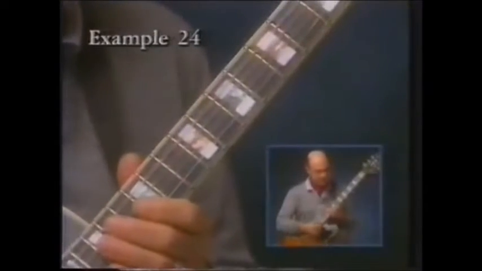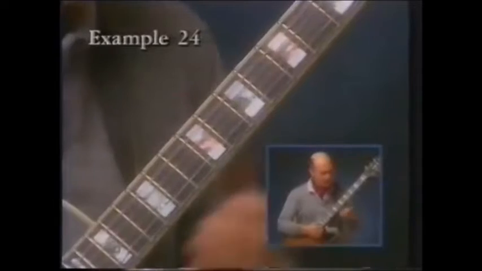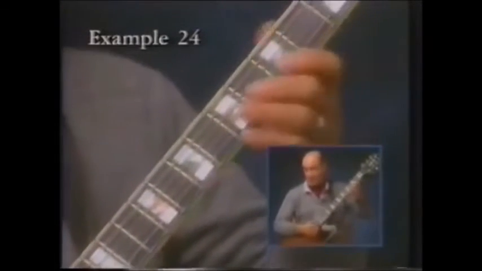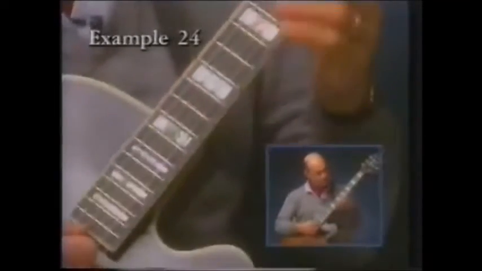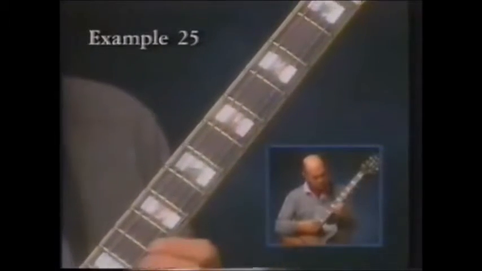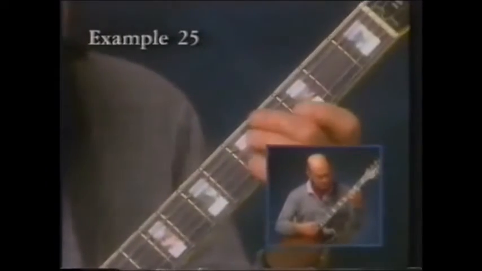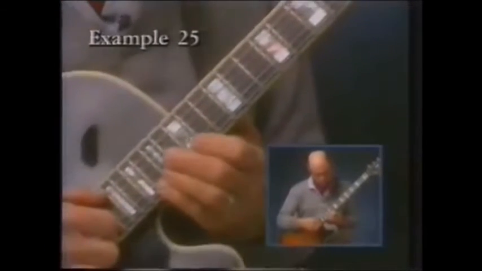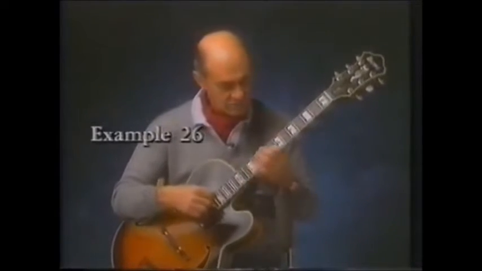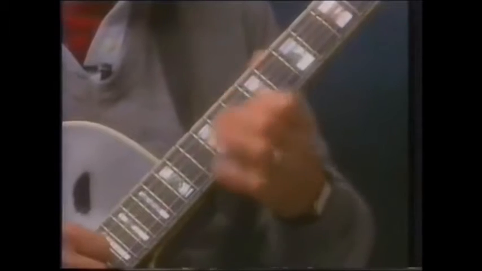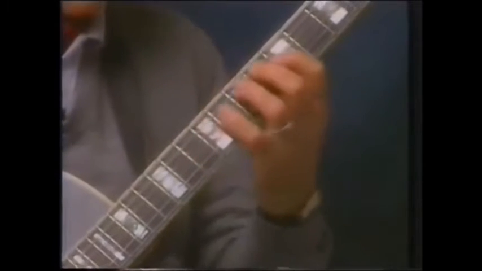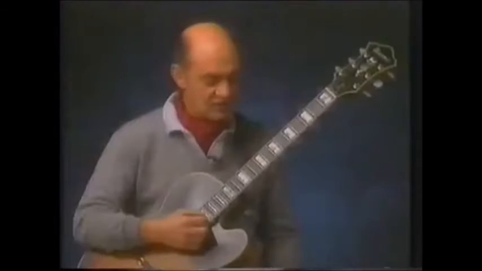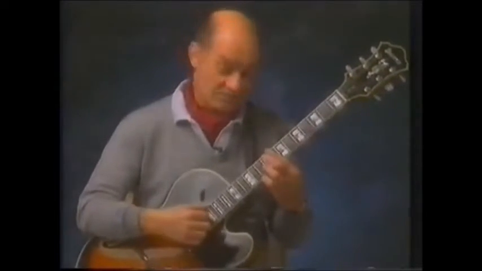Now, that is an example. I told you that lots of lines are played in 2 and 3 octaves. This one. I can't go any lower. So. That is a 3 octave line. So this is also a C minor kind of a line.